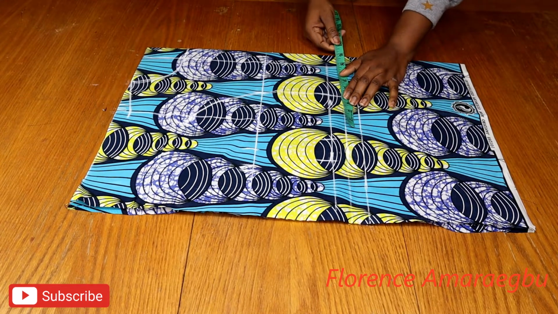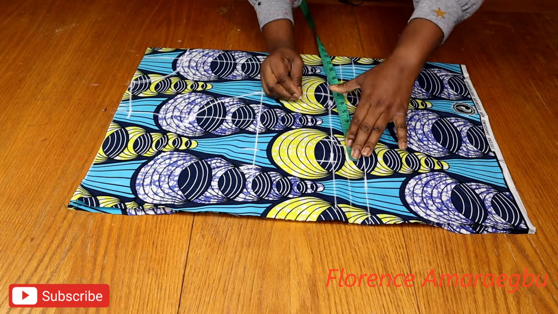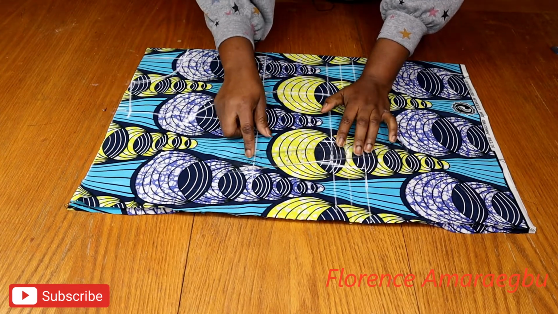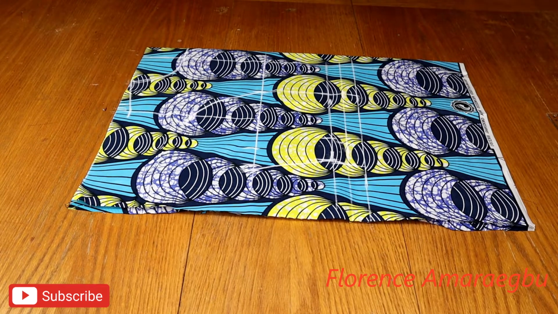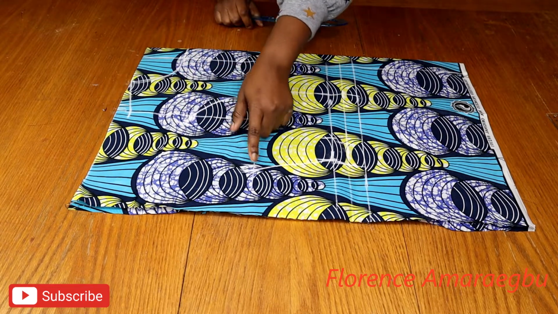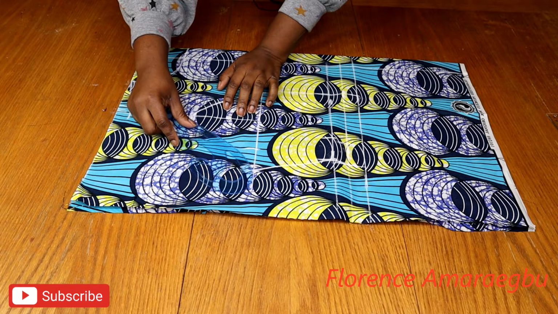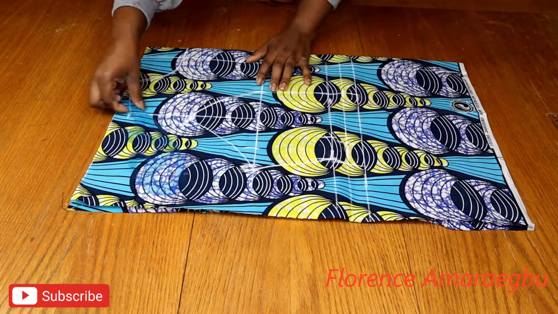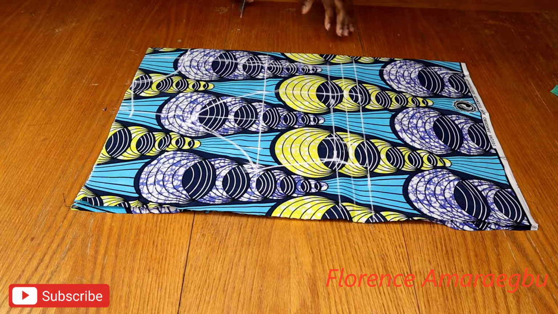I will do the same thing for the waist, which is 37 divided by 4 will give us 9.25. Add 2 inches to it. Now I will connect this point to that just to create my curve. I'll go ahead and cut it out.